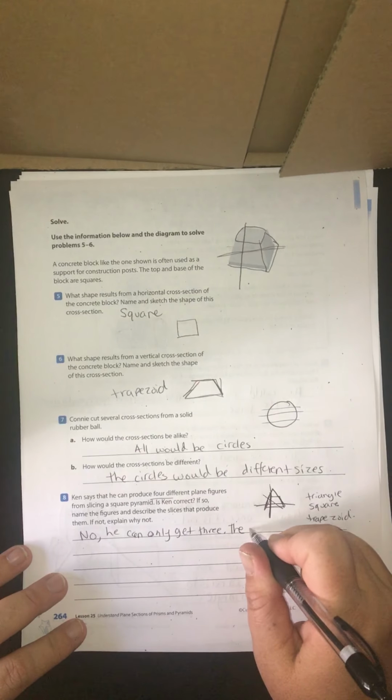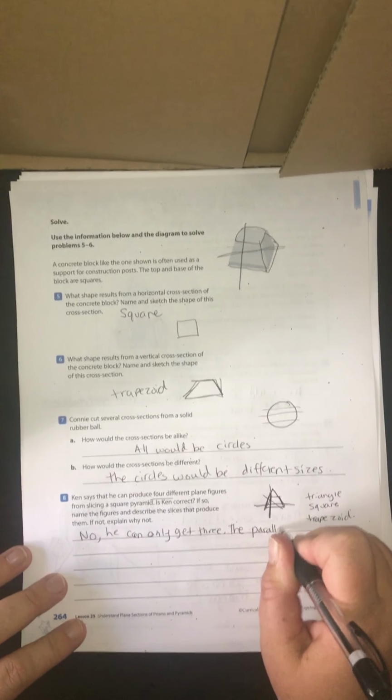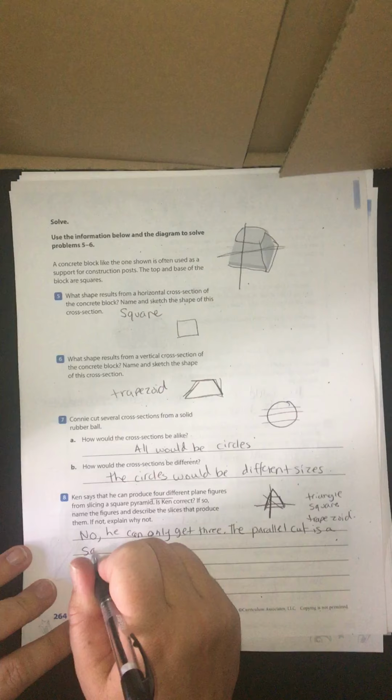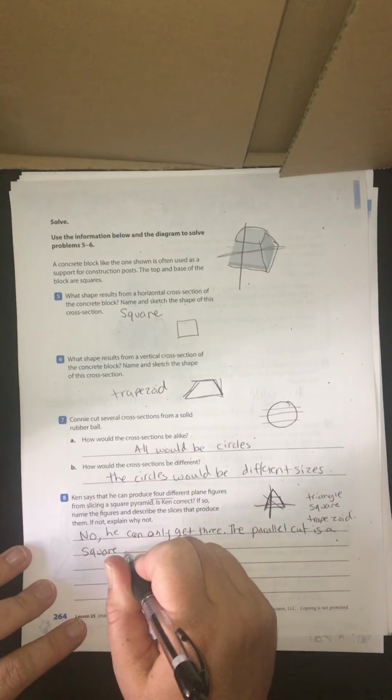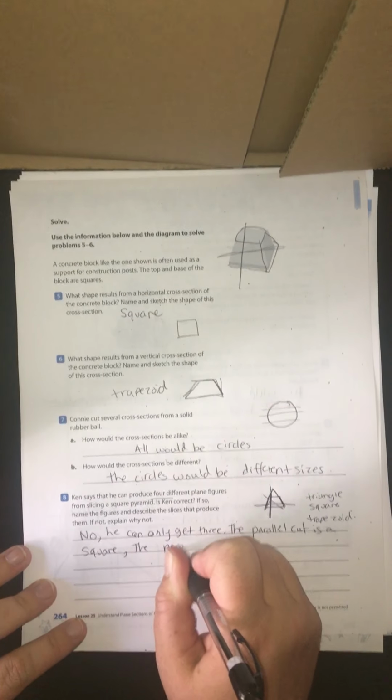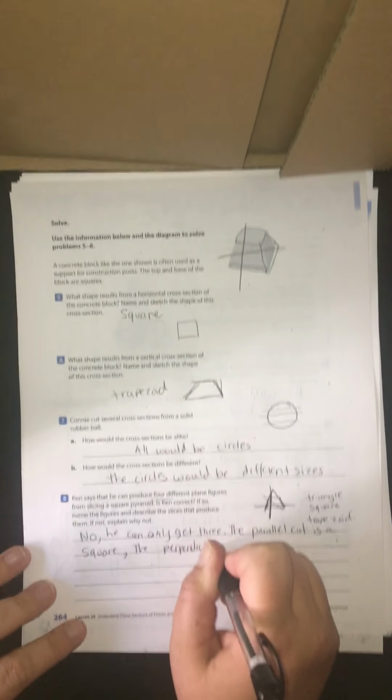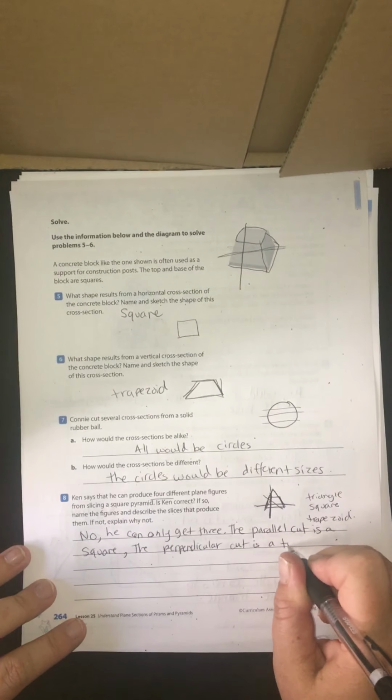The parallel cut, that's what we'll call it, is a square. The perpendicular cut is a triangle.